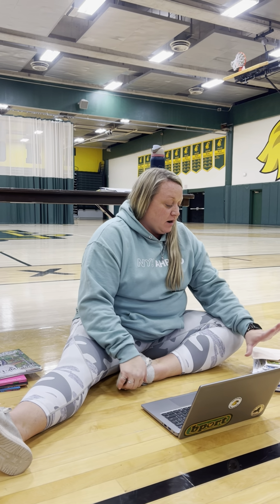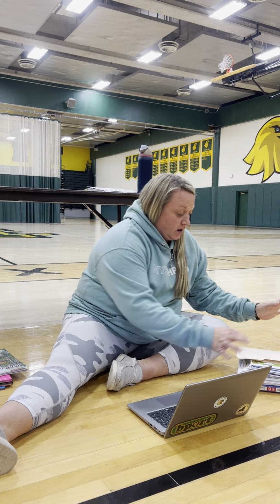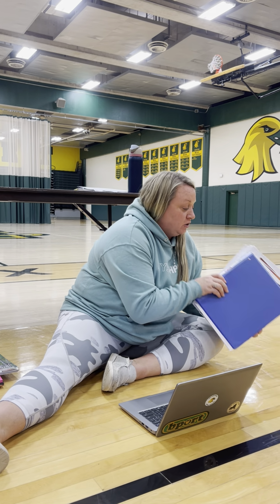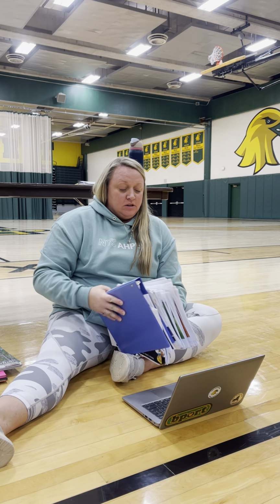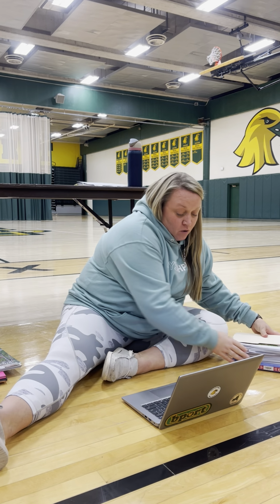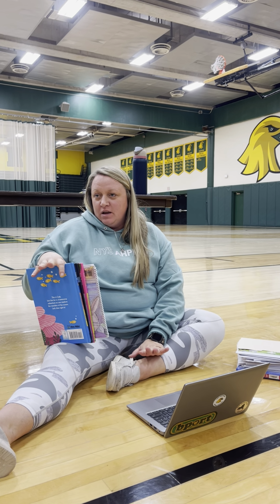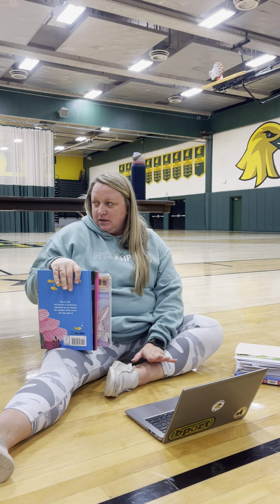You are going to be creating an interactive storybook. So over here, I have a whole bunch of storybooks that people have created over the past few years. So this is what you're going to create. I'm going to read you a couple pages of each of these books real quick, just so you can get an idea of what I'm expecting, okay?